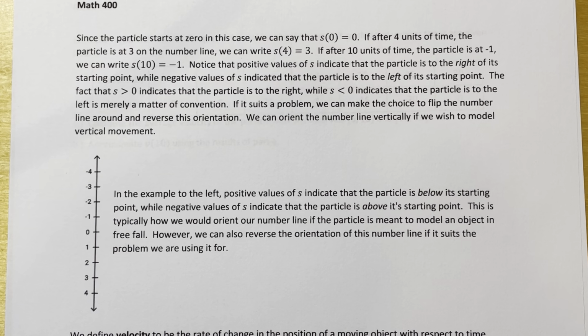Now, because we're talking about movement here, we can naturally talk about the concept of speed. And speed is a rate of change in distance over time. But there's something about speed that's insufficient for describing this situation. Speed, as we understand it, can only be a non-negative quantity. We can't make sense of negative speed.